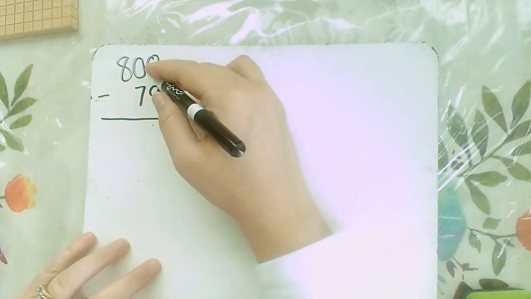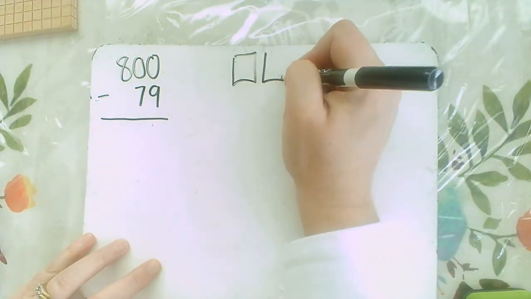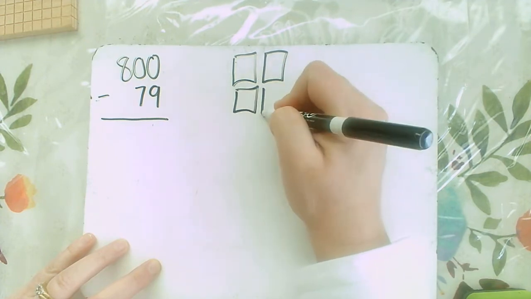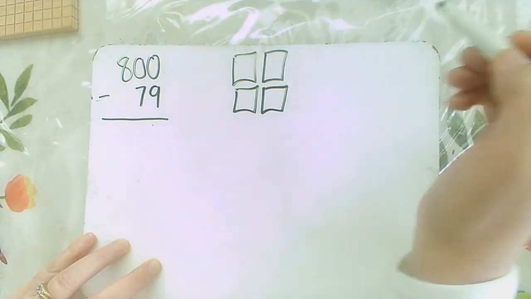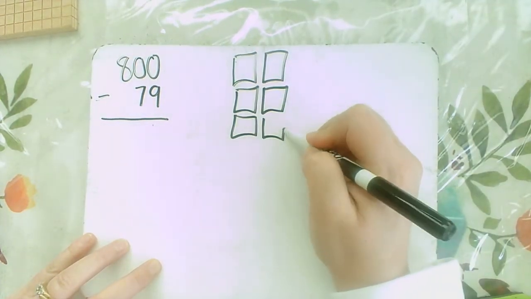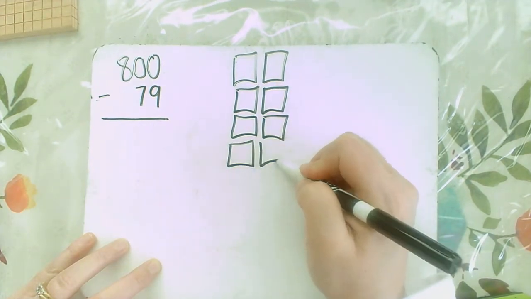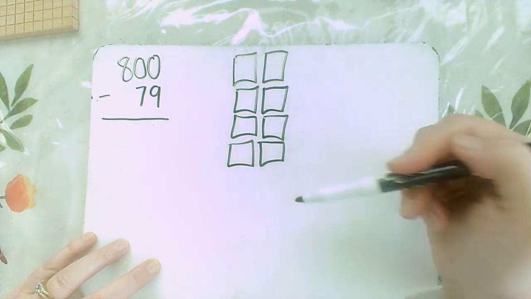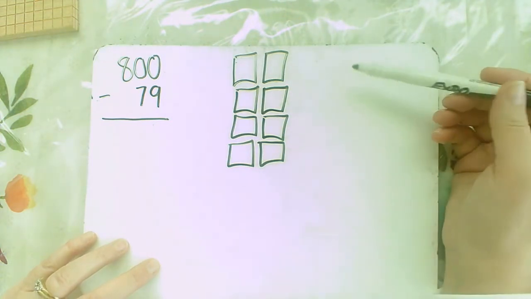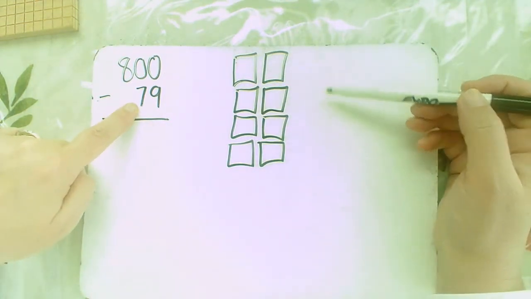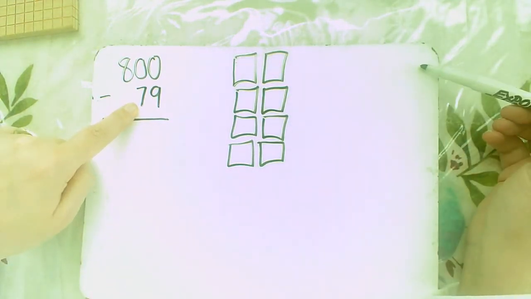Okay. So we're going to start with our picture. We have 800. I'm going to go down just so we don't run out of room here. Okay, there's my 800. And I have 1s and 10s I need to take away, but I don't have any.